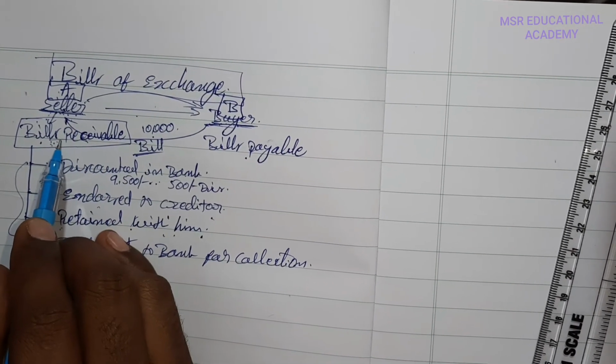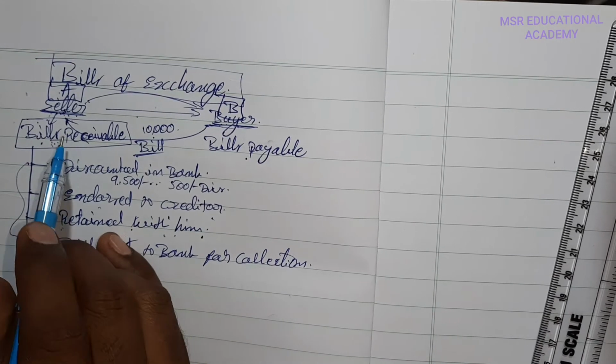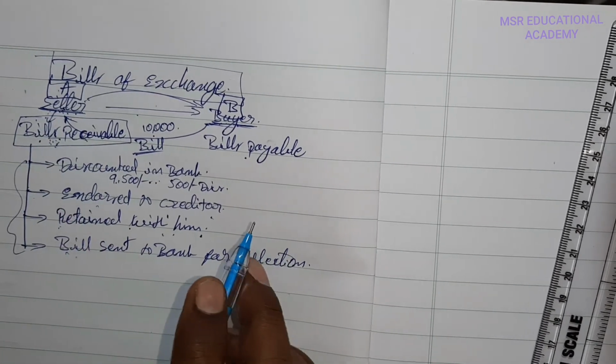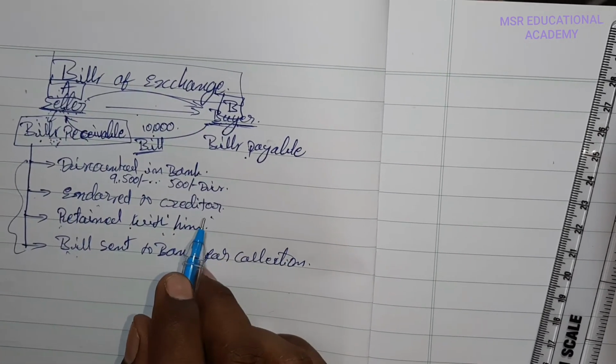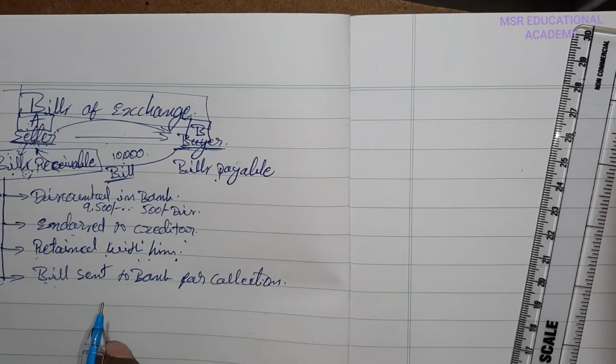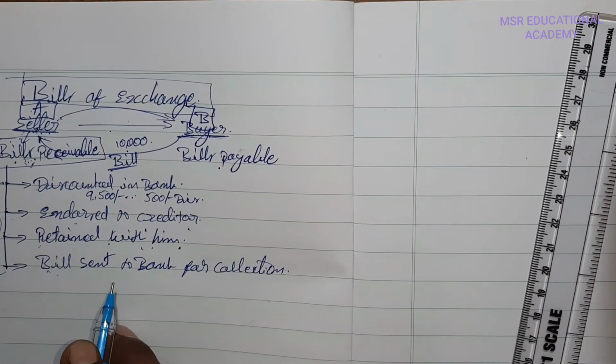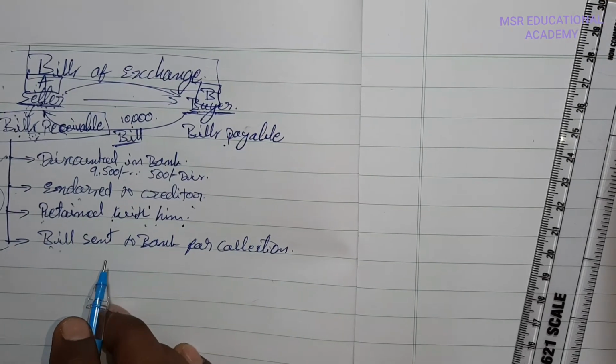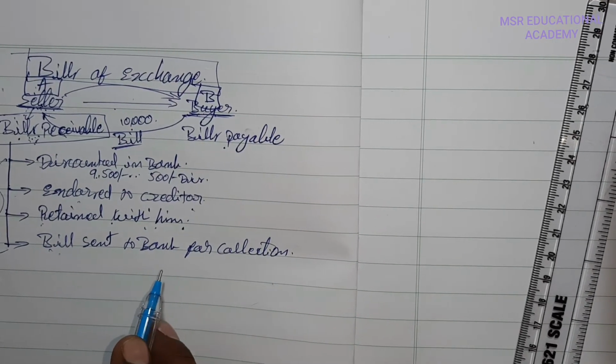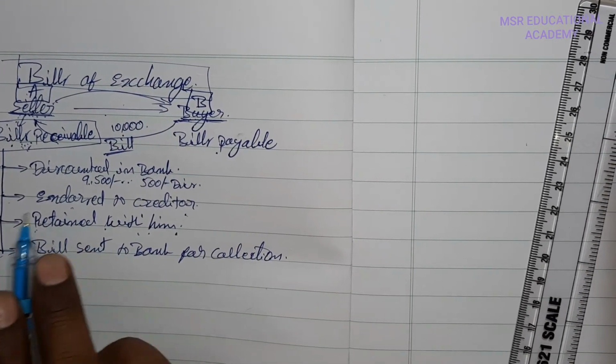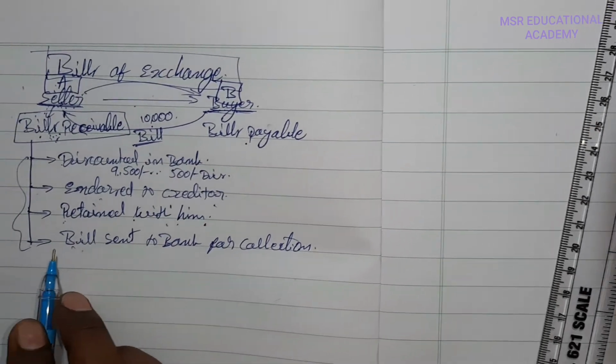A few days before the due date of the bill, he can send the bill to the bank for collection. Bill sent to bank for collection, that is also one of the entries. These are the only four situations in which he can utilize the bill.